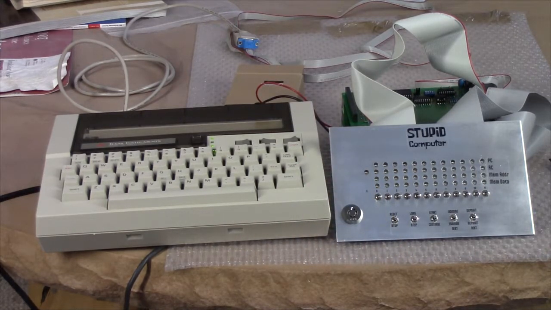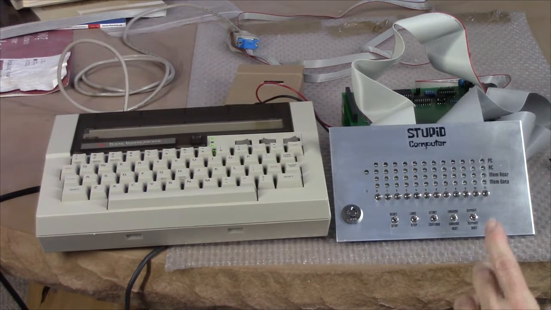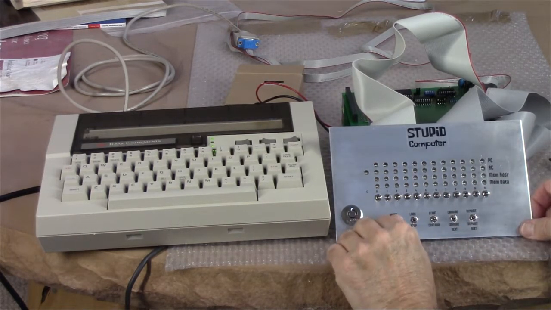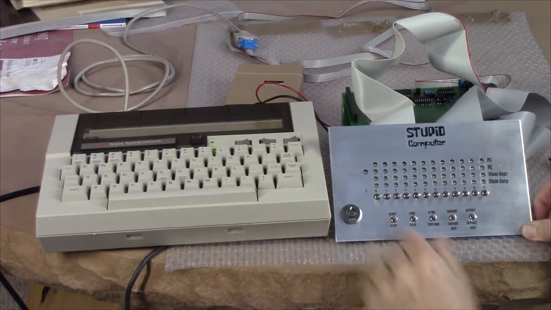Now, one thing I have done is implemented a power on reset. You saw the lights flash. That was a power on reset doing a power on self-test. That was doing a quick memory test, clearing the registers. I'll probably expand on that as time goes on. But it does that only on power on. If I do a reset, you'll notice the lights don't flash.